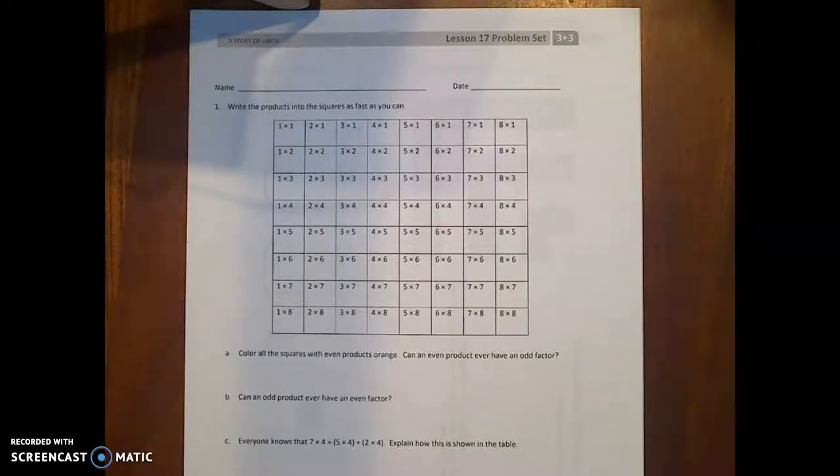Okay, let's get into some work. Before we continue, make sure you have this page in front of you because we're actually going to do this entire page together. 1A through D.